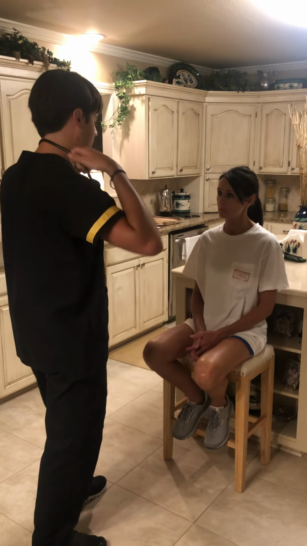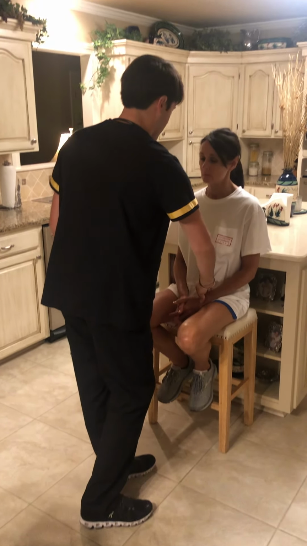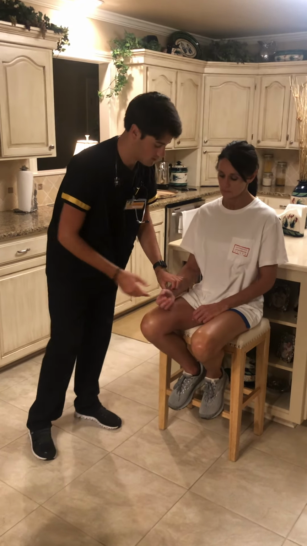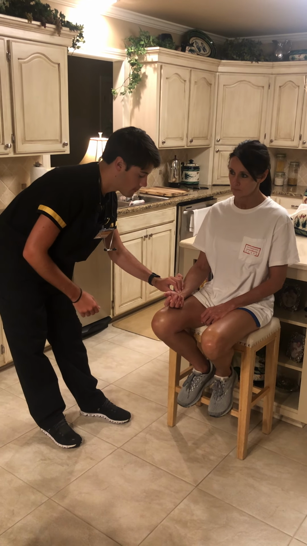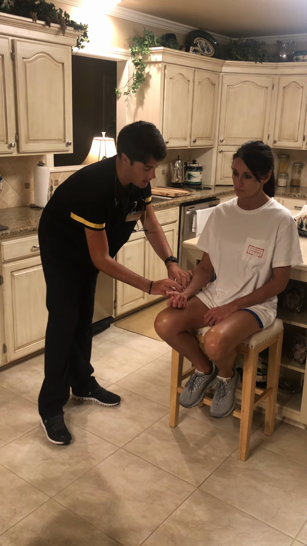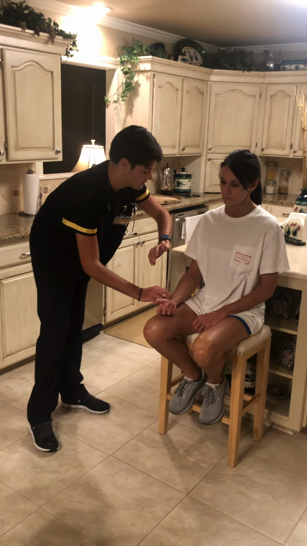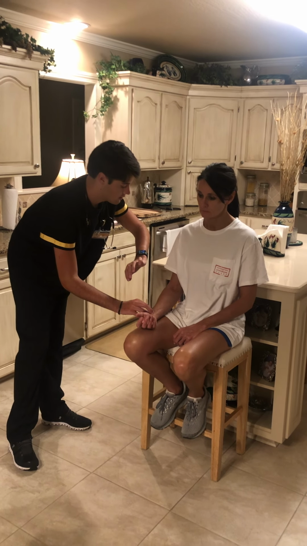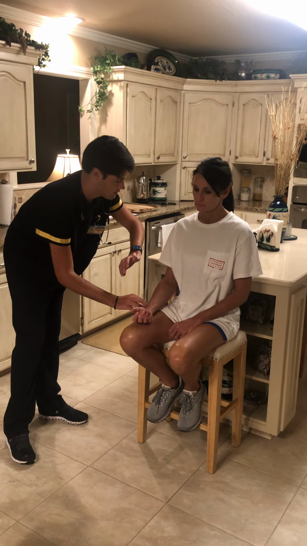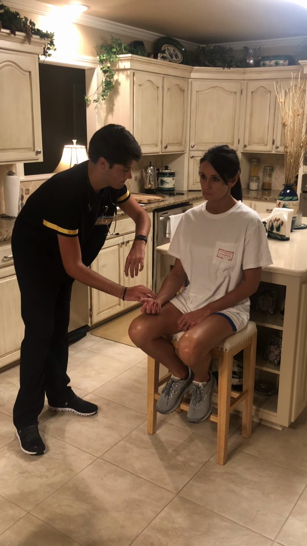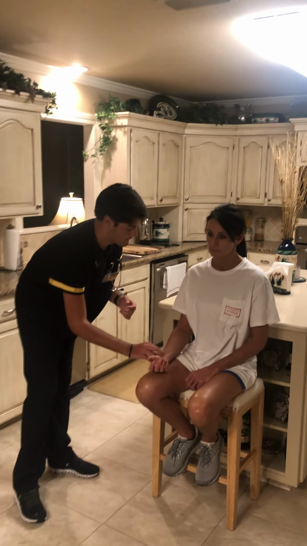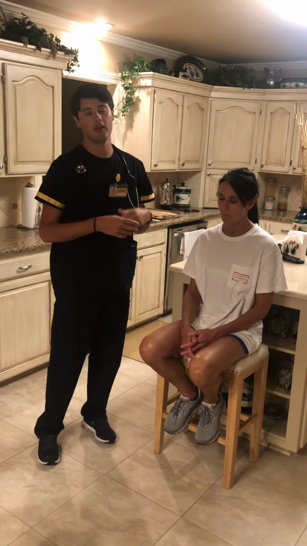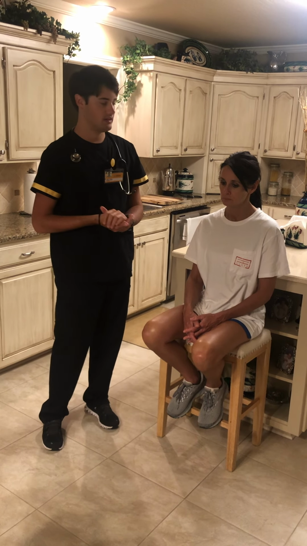So now I'm going to palpate your radial, let's do this one, your radial pulse. Okay, I've got it. And I'll do that for 60 seconds. Okay, so the normal, it would be a regular rhythm, anywhere from 60 to 100 beats a minute.